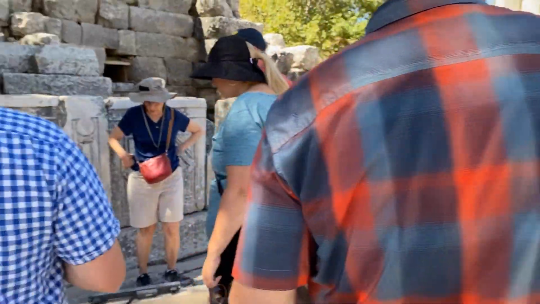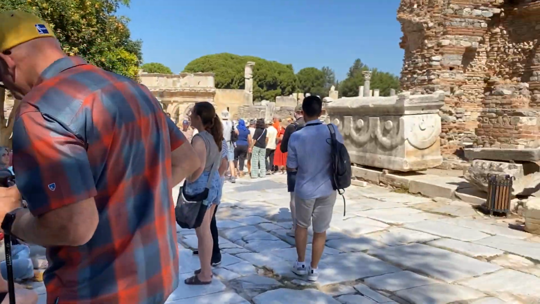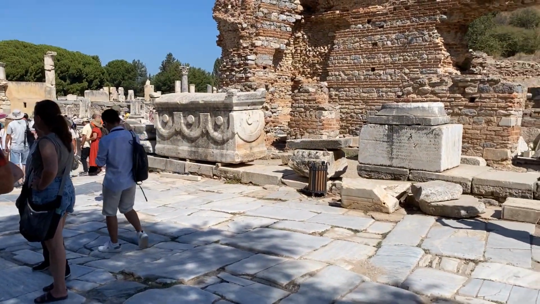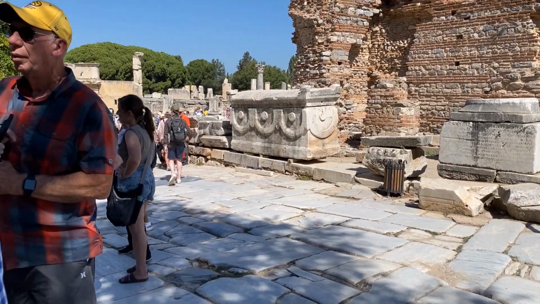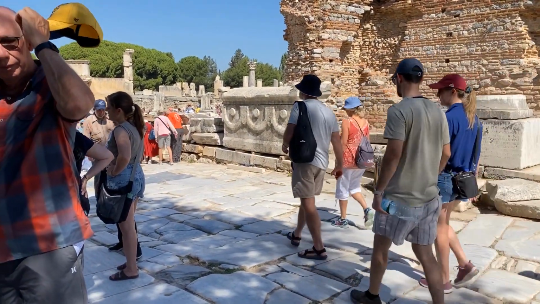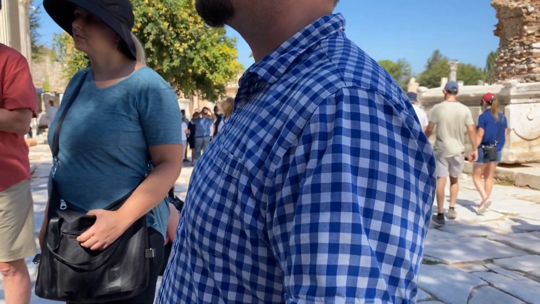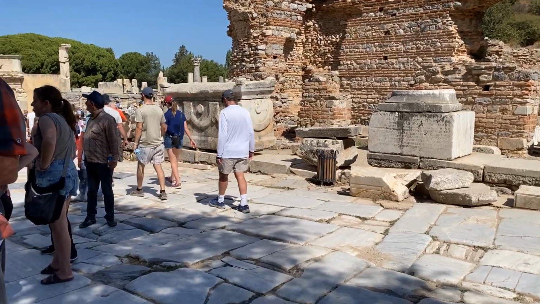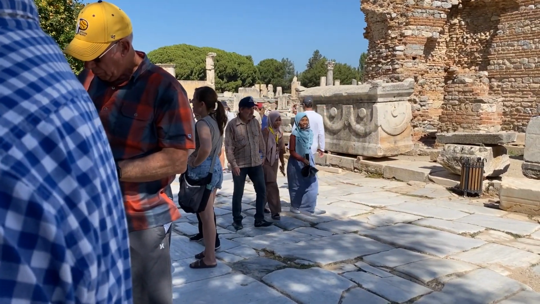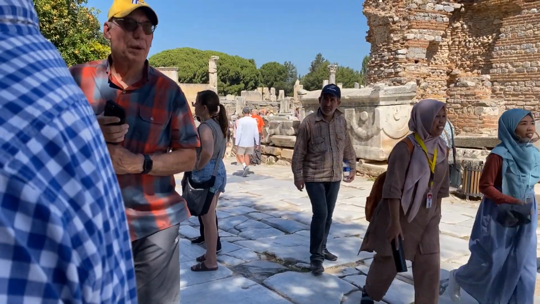So the library, okay, it's a library, but for me it's one of the most beautiful burial places for someone. It's a monumental tomb for Celsus. Oh my God. So Celsus was the governor. He governed Ephesus, and then he asked special permission from the emperor for the Heroon. Heroon means monumental tombs for heroes or for important people.